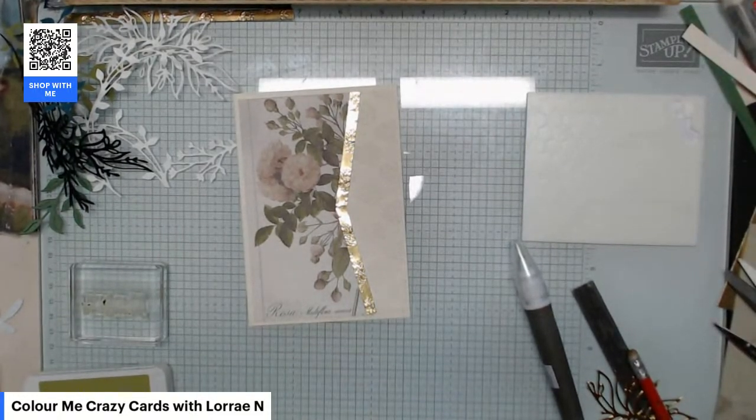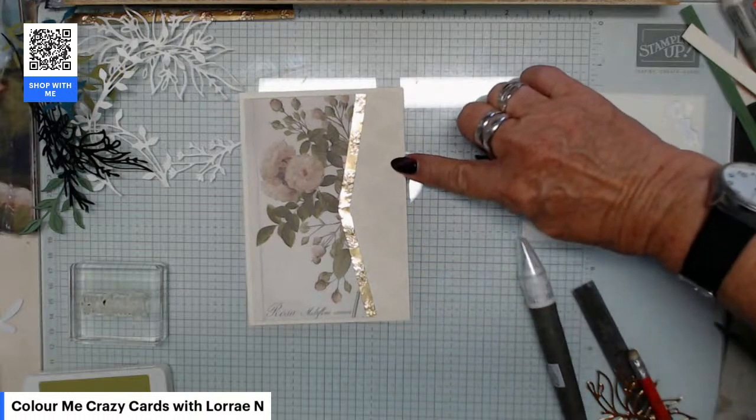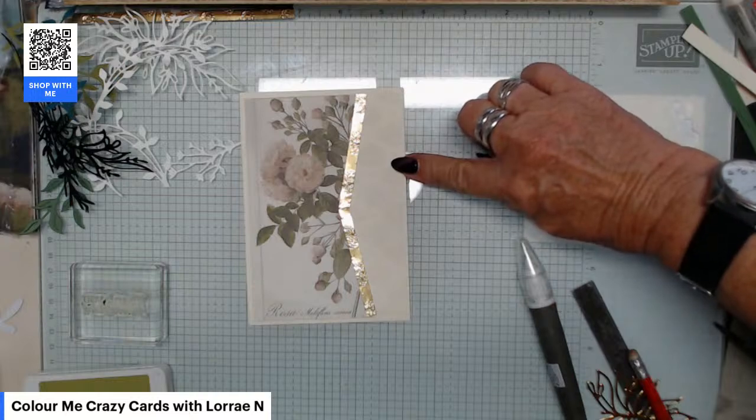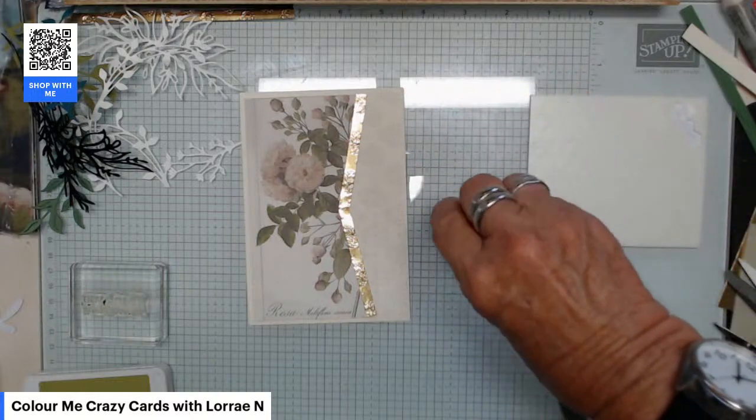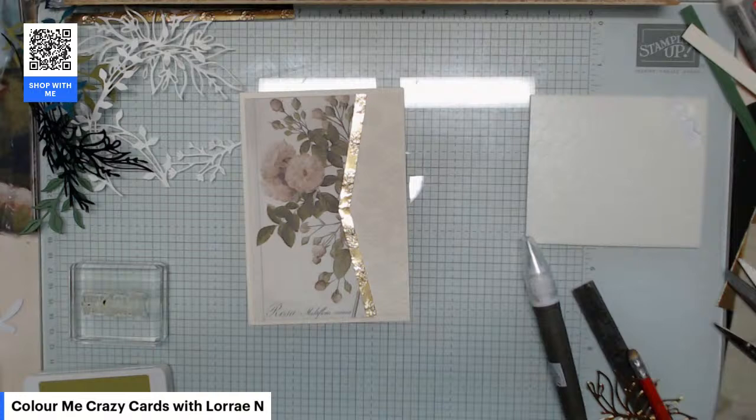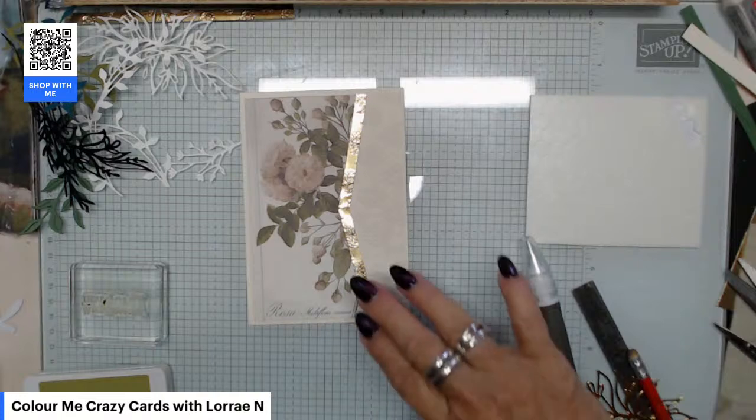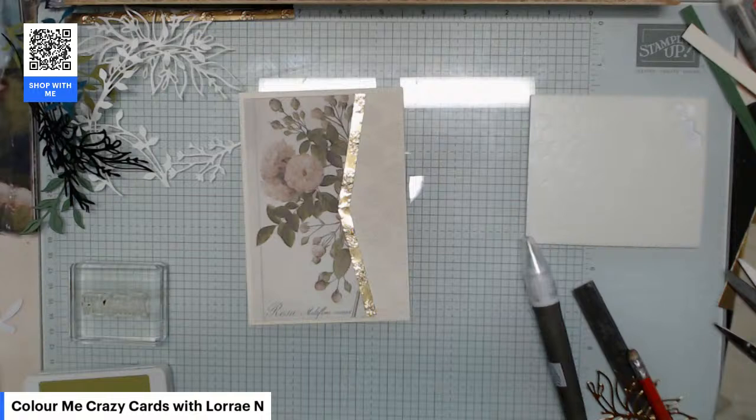Oh, that's my chair. Wet this through. So because I've used this card, the background is what do you call it? Linen. Can't think of the name. It's gone out of my head. The creamy coloured one. How's that?